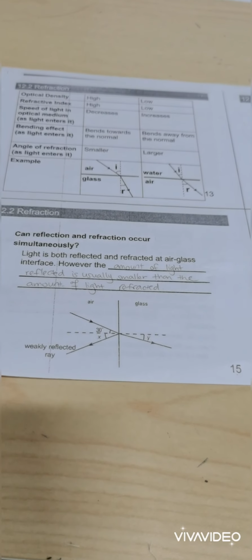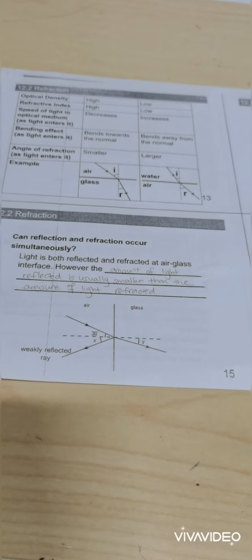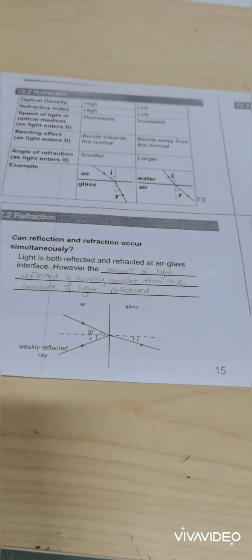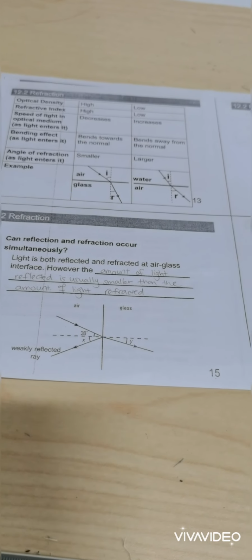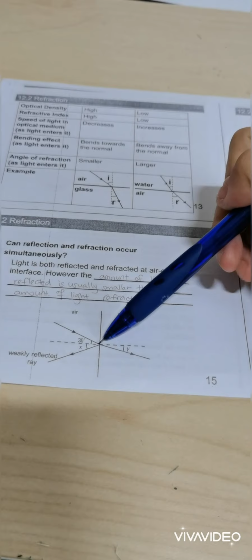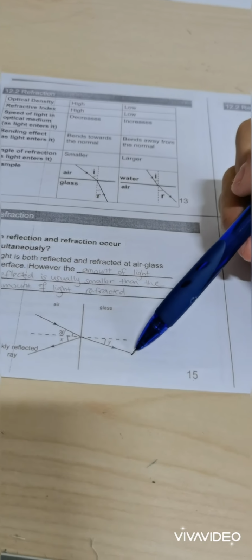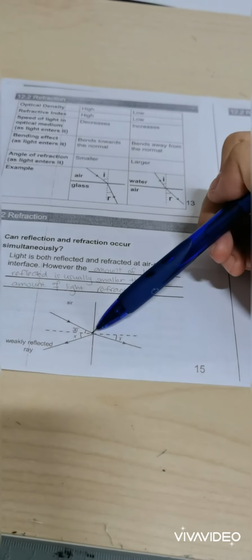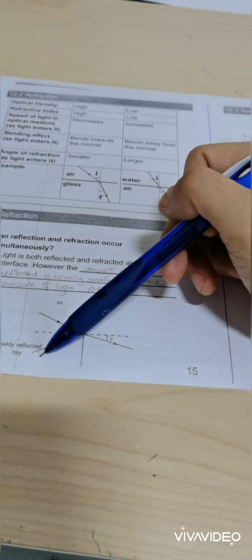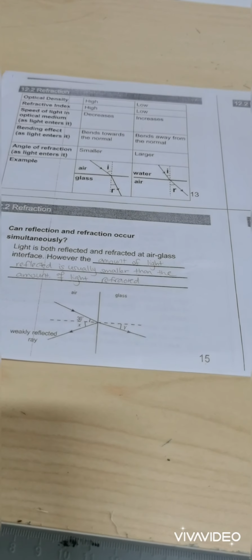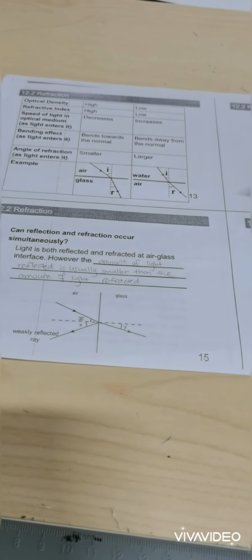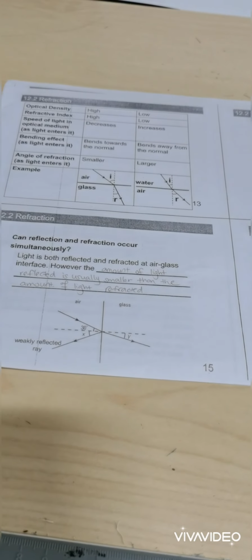Slide 15, they're asking whether reflection and refraction can occur simultaneously. The answer is yes, which we covered earlier on in the front part of the topic. Light is both reflected and refracted at the air and glass interface. So here you have your air entering the glass surface. There is refraction taking place. At the same time, there is also a weakly reflected ray. Why? The amount of light reflected is usually smaller than the amount of light refracted. So this ray is a weakly reflected ray.